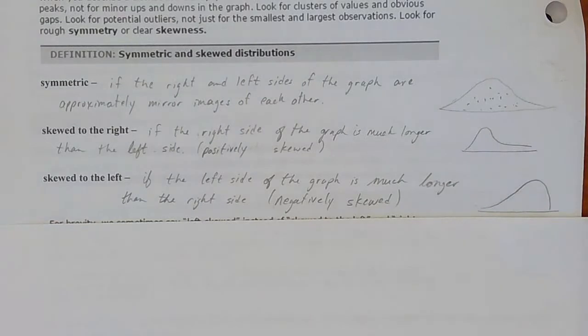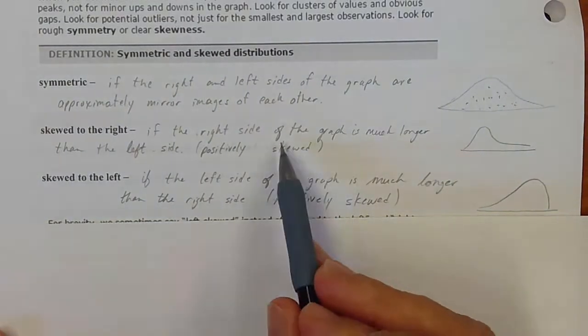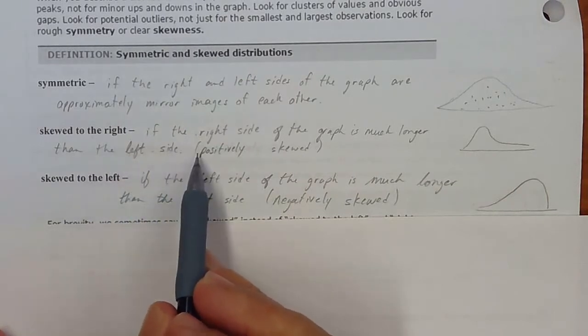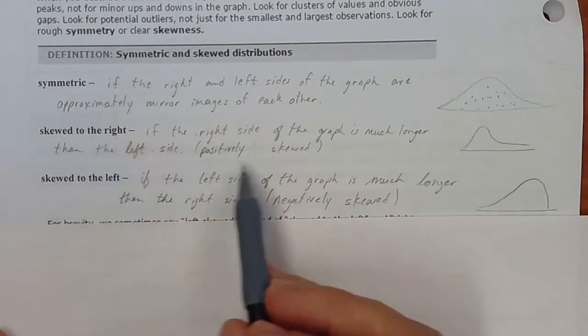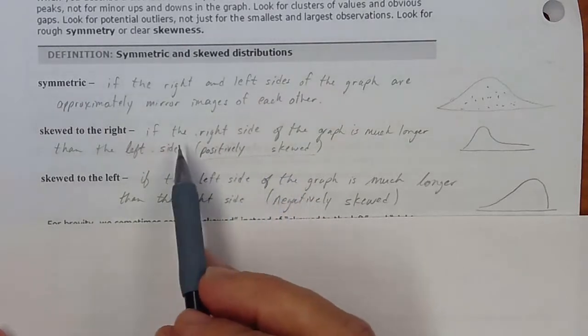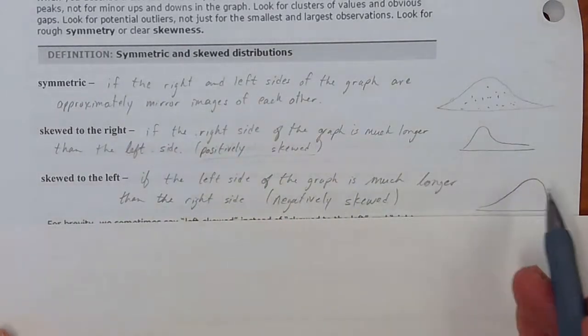And for this one, skewed to the right: if the right side of the graph is much longer than the left side, we call that skewed right, or positively skewed is another phrase for that. So if the right side of the graph is much longer than the left side.